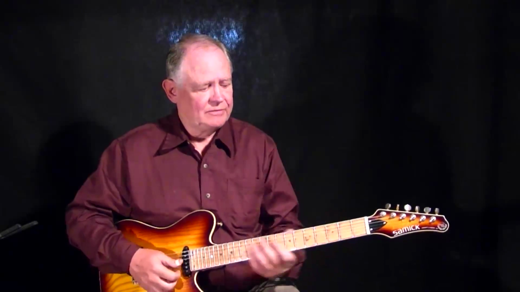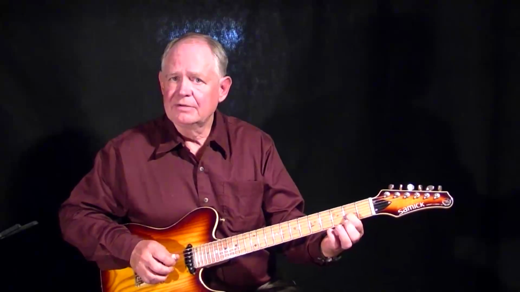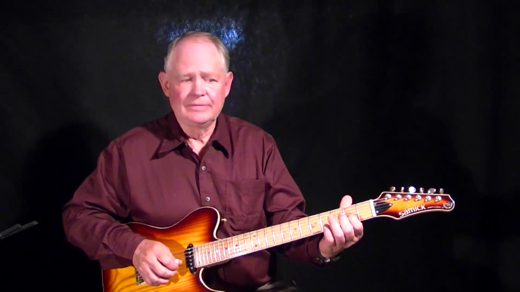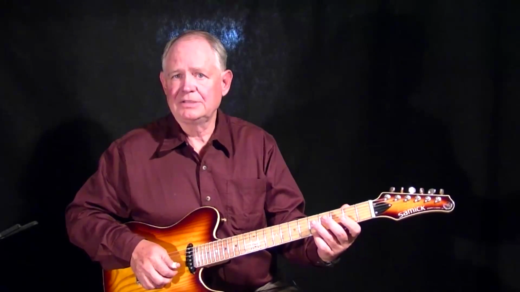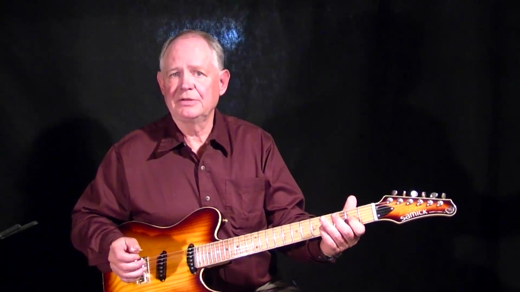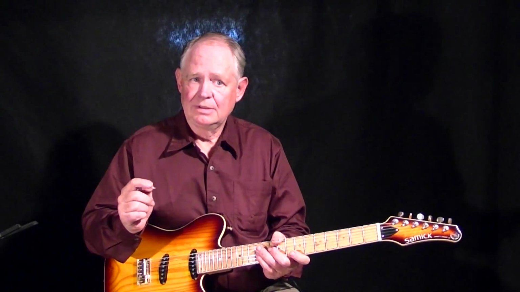Here's the form for A, and so what we want to do is locate the 1, which is the 3rd string right there. That's the 1. And of course, the other ones right here. See, they all sound the same because they're the 1. It's important to know where the 1 is, because whenever you start your scale, it has to start on the 1 and it has to end up on the 1. And so it's important to know where the 1 notes are.